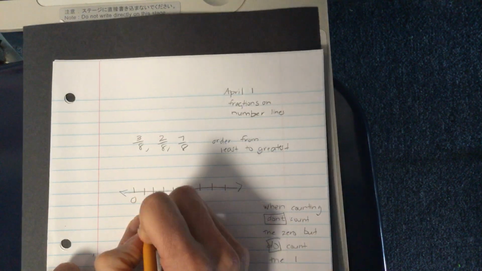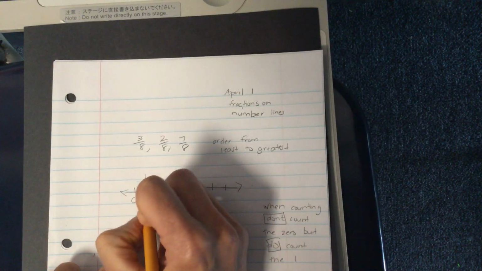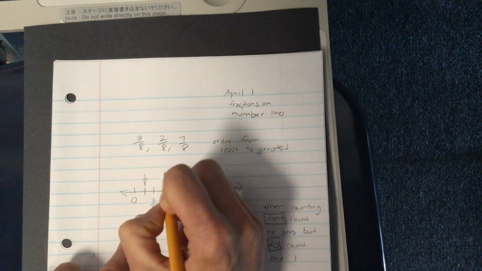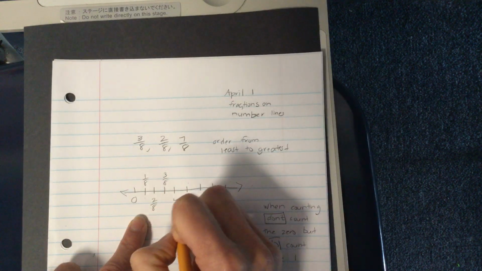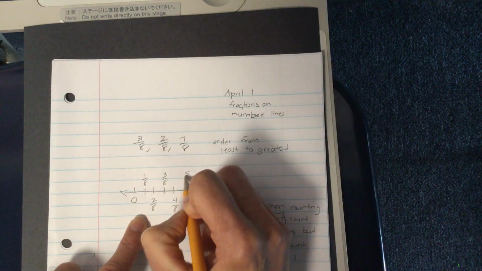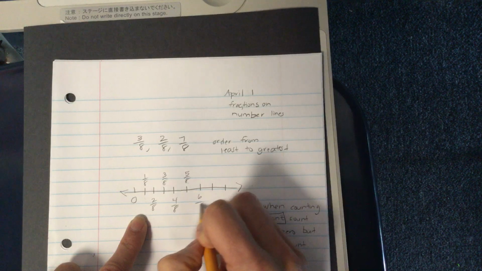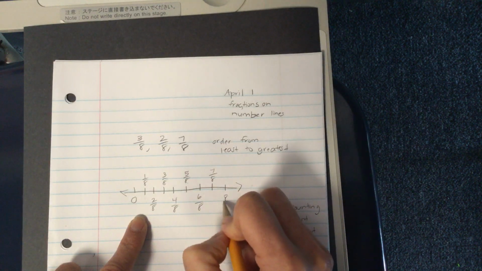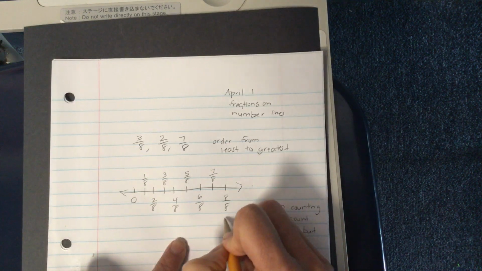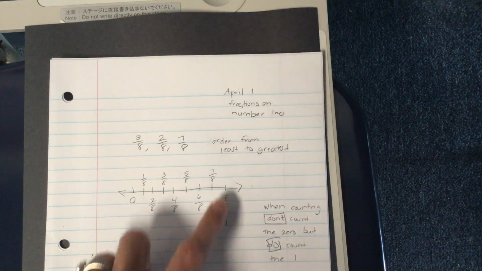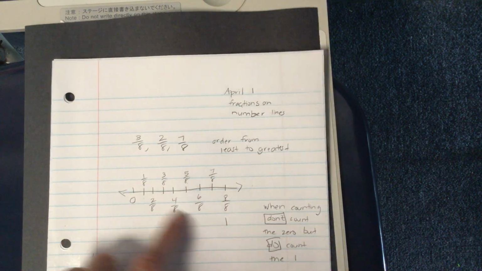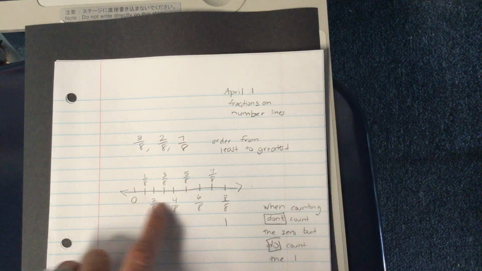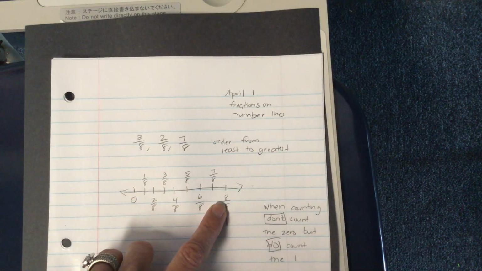So for instance, this would be 1/8, 2/8, 3/8, 4/8, 5/8, 6/8, 7/8, and 8/8 is the same thing as the number 1, because remember 8 divided by 8 equals 1, which would make sense because this is 0 and you're working all the way to the whole number 1.